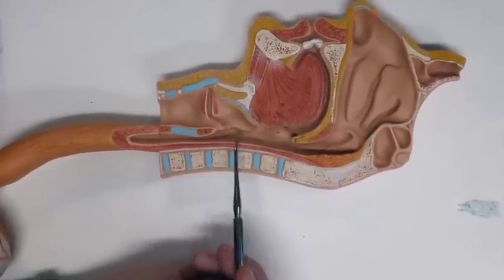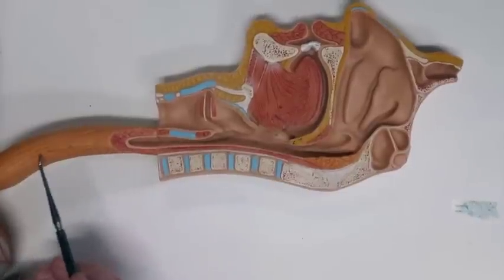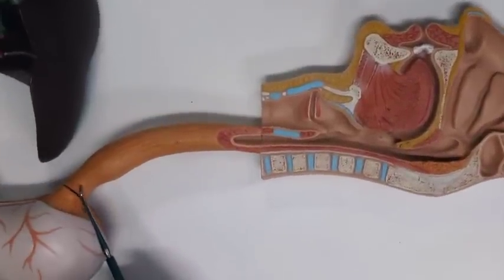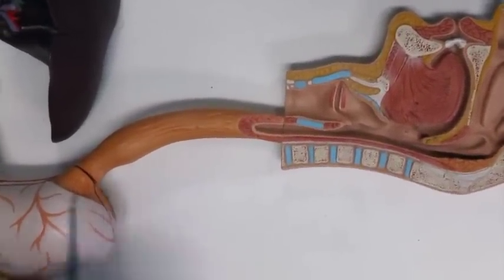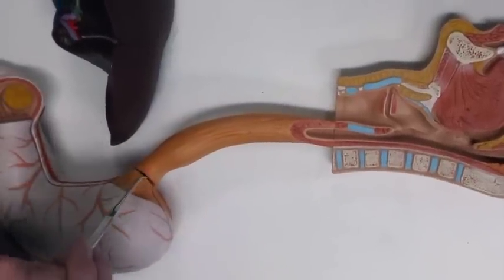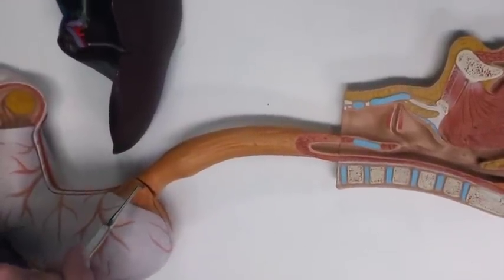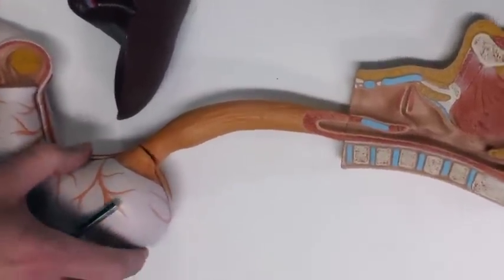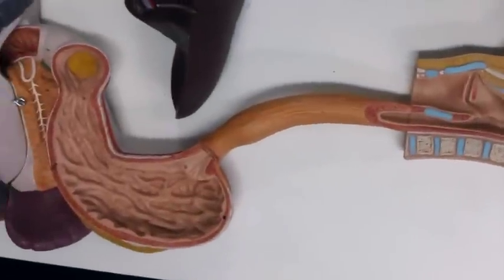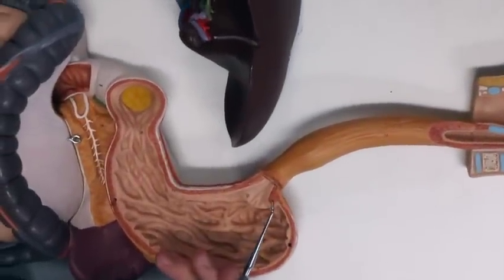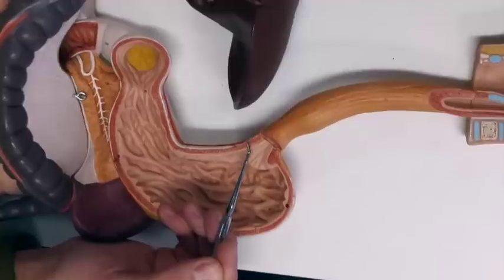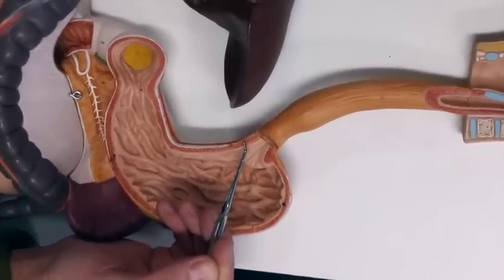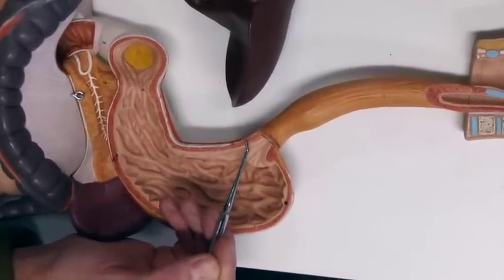This guy here, all the way down to your stomach, that's your esophagus. Now, right in this area, you're going to have a sphincter, and it's called a gastroesophageal sphincter. So let's go ahead and take Mr. Stomach off. So this right here is going to squeeze off and close off when it needs to. That's your sphincter. That's your gastroesophageal sphincter.